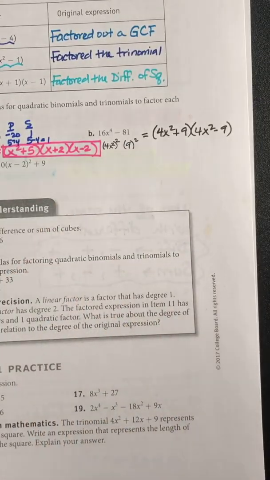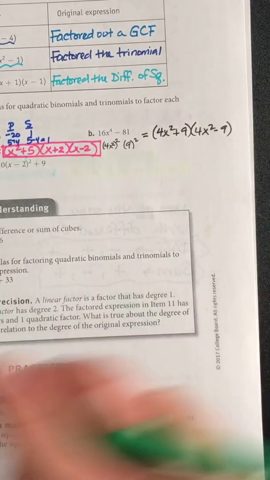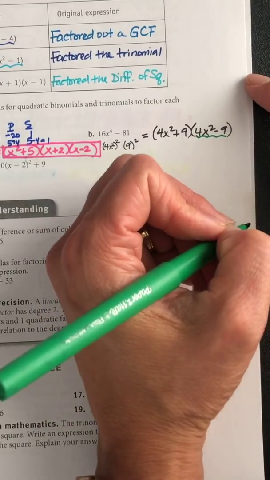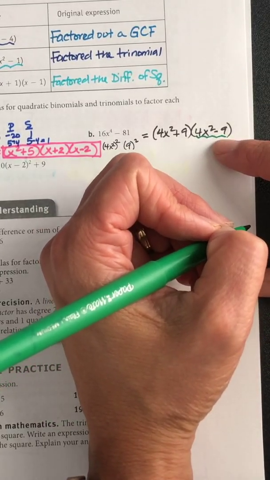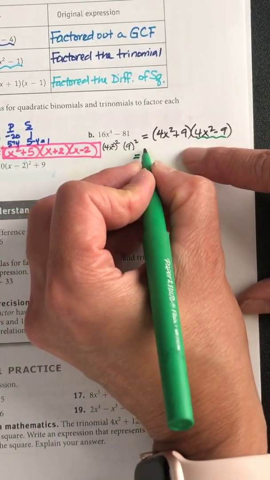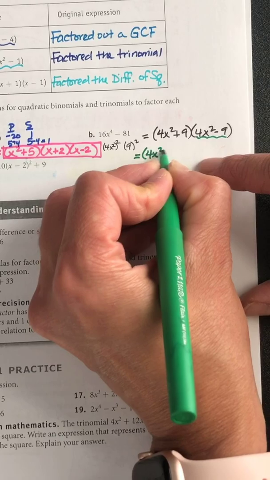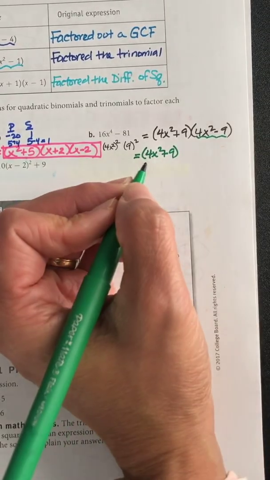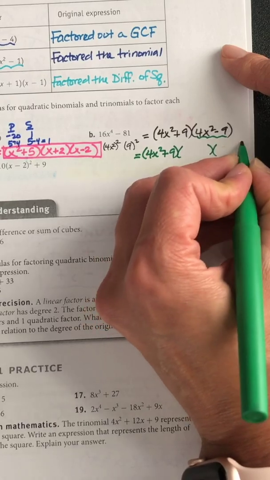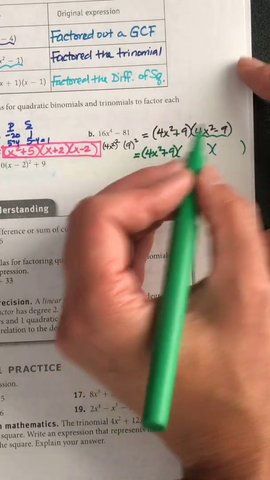Okay, can I still factor this? Well, yes I can, because of the 4x squared minus 9. This is another difference of two perfect squares. The 4x squared plus 9, like I said in the last problem, is still a factor, so it's not going to magically disappear. You don't do magic when you do math. Although it might feel like it sometimes.